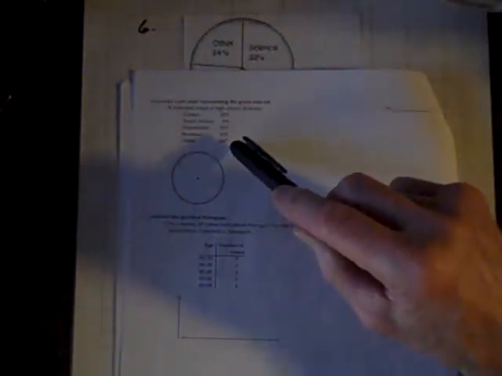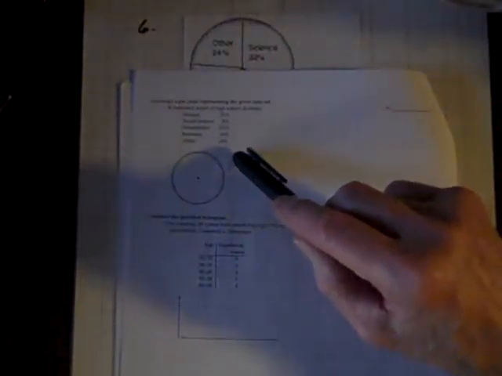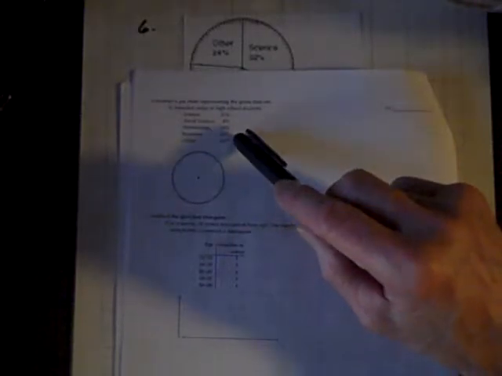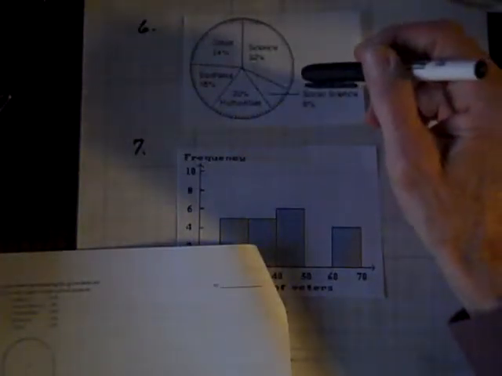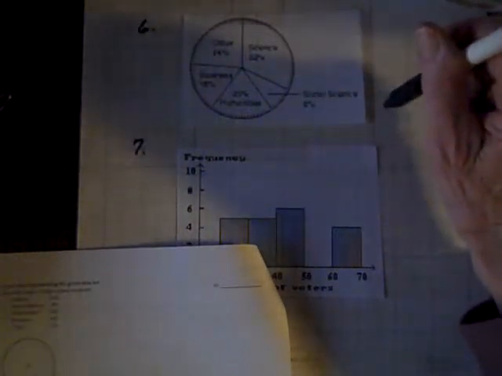Okay, now we have to construct a pie chart representing the given data. And science is 32%, social science is 8%, humanities 20%, business 16%, and other is 24%. What we're talking about is 16% of the pie or 32% of the pie.